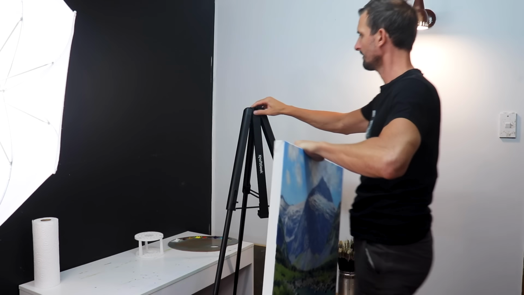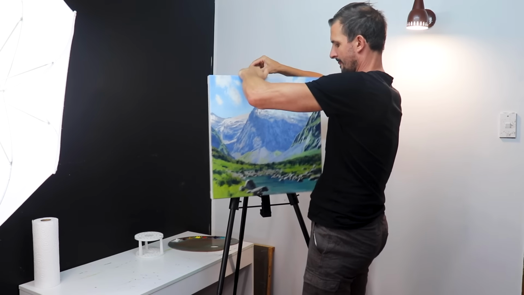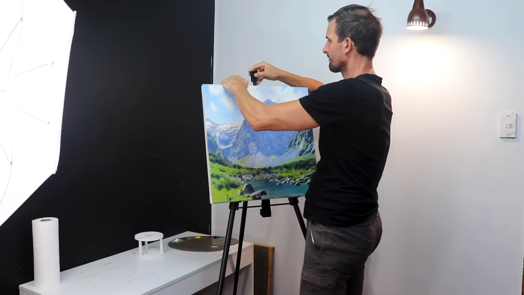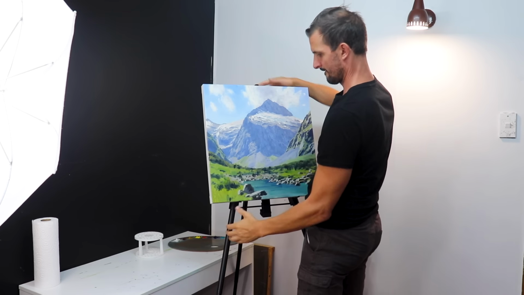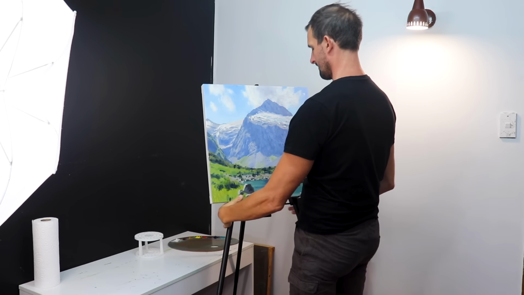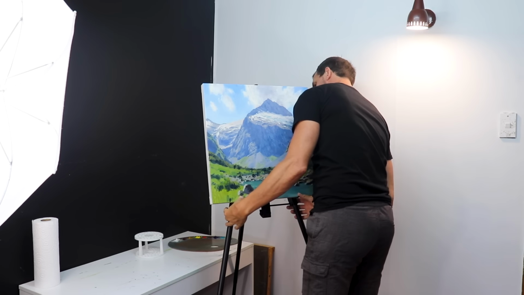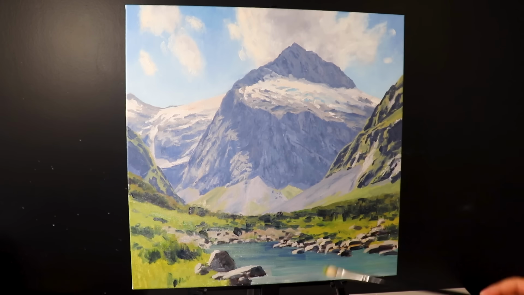So I just tested out this easel on this 20" by 20" mountain landscape painting that I'm working on at the moment, and it was just really easy to use and a pleasure to paint on. So I'm going to be using this easel all the time.